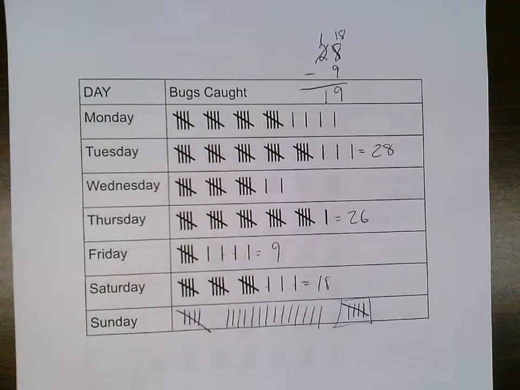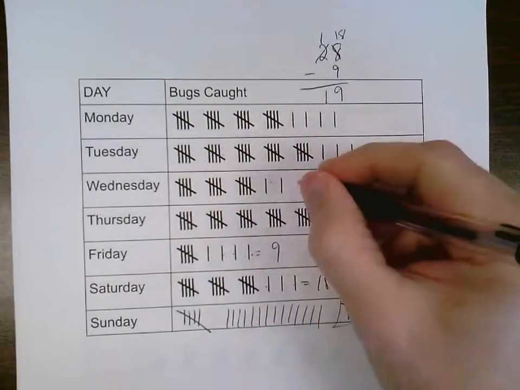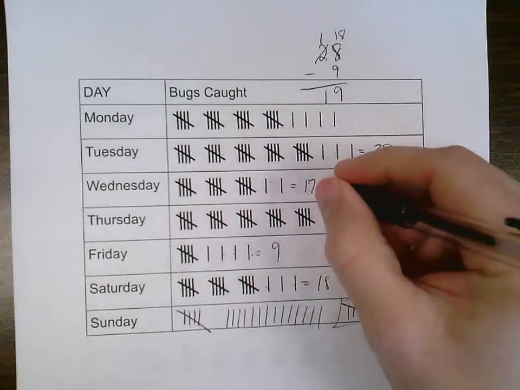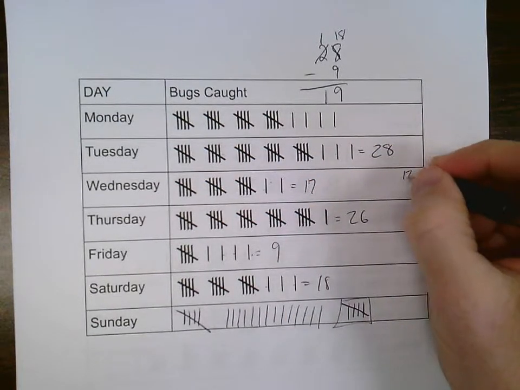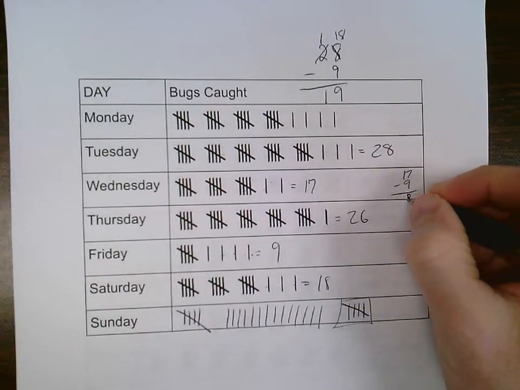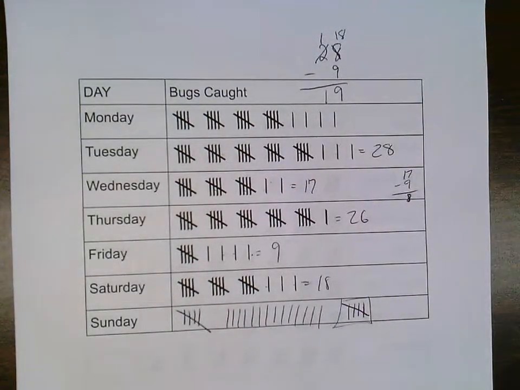You might get questions asking how many more, or what's the difference between. With either of those questions, you're always going to subtract. So if I said how many more bugs were caught on Wednesday than Friday, I would count up Wednesday: 5, 10, 15, 16, 17, and I'd subtract Friday from Wednesday. 17 minus 9 is 8. So the difference between the number of bugs caught on Wednesday and Friday was 8. If they asked how many more bugs were caught on Wednesday than Friday, I'd do the same thing: subtract the smaller number from the bigger number.